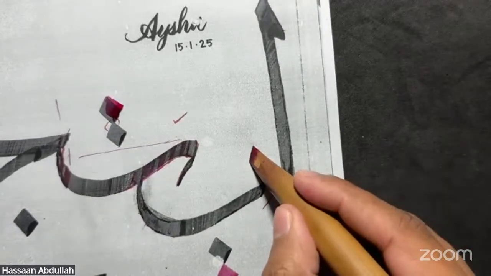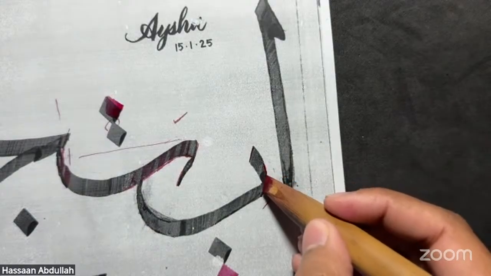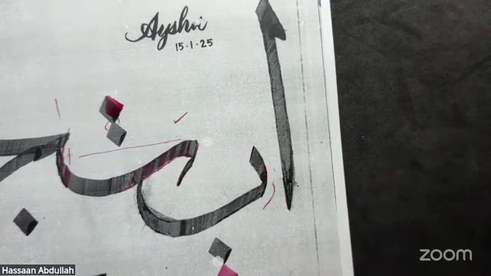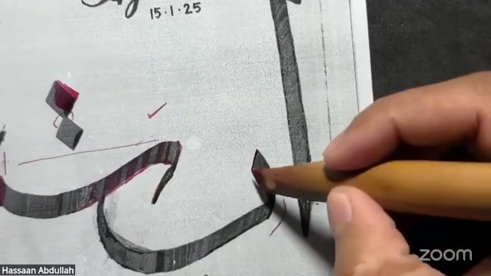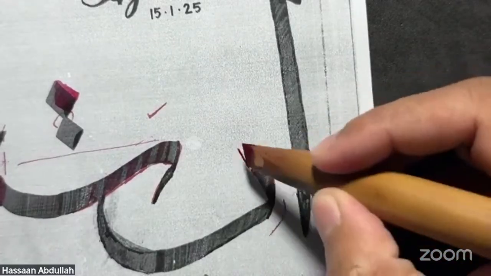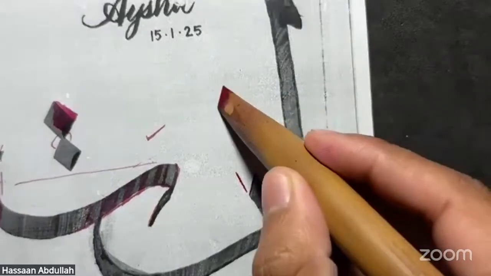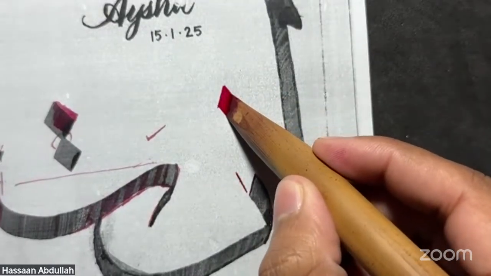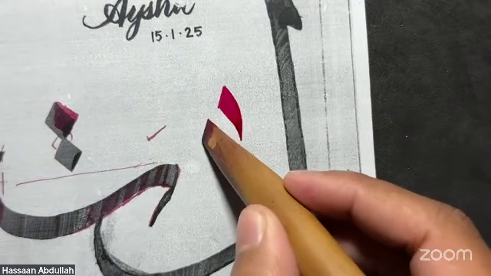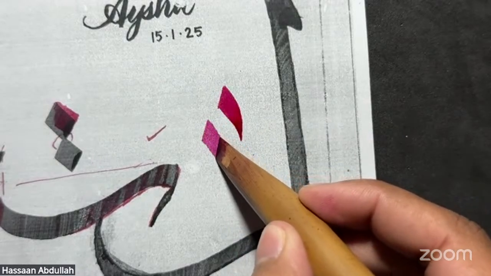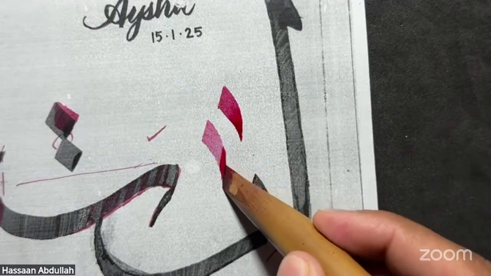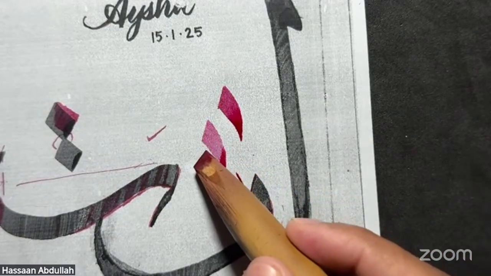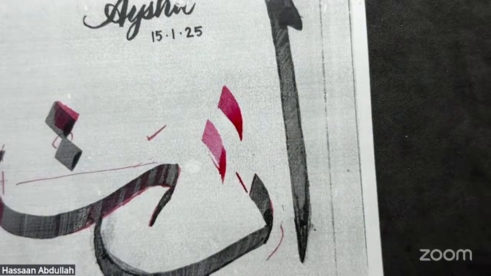That column thing, it is looking too straight. There is hardness in this part. There should be softness in everything. It's not too much, but still it is there.